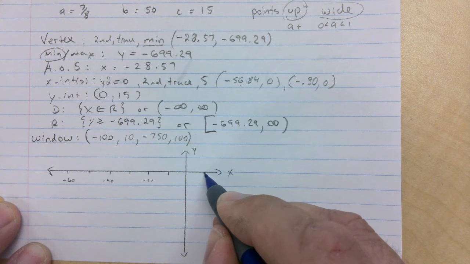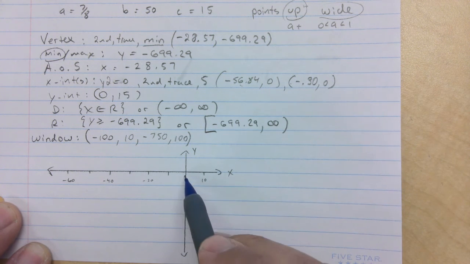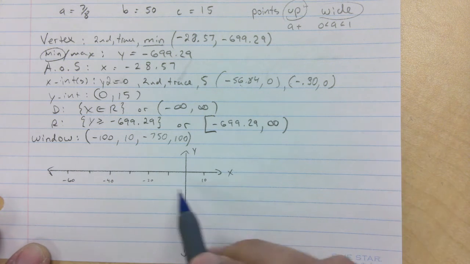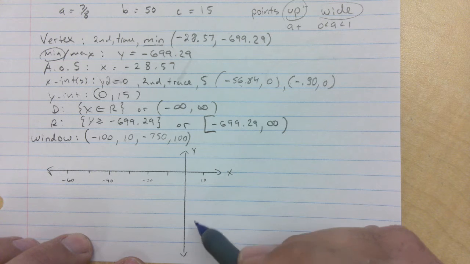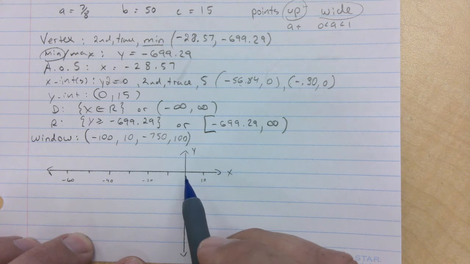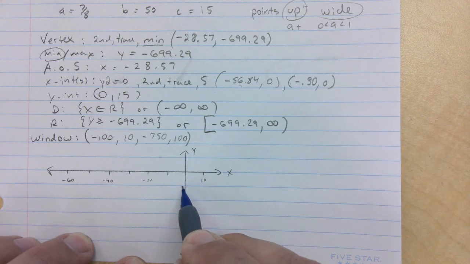And I'm just going to go this way, 10 like that, because every mark indicates 10. And for my y axis, I need to have, if I go 100, 200, 300, 400, 500, that's not going to work. So I'm going to go 250.